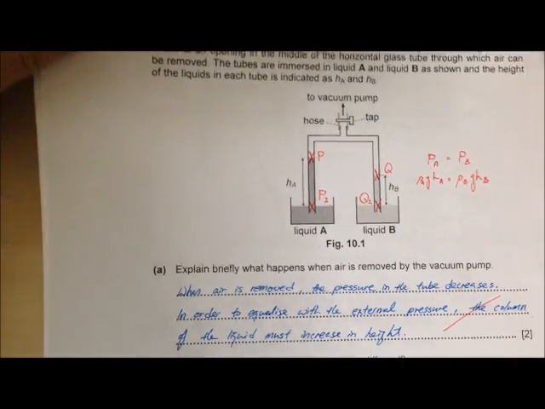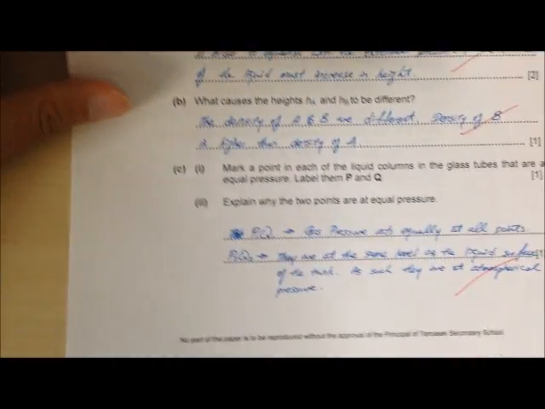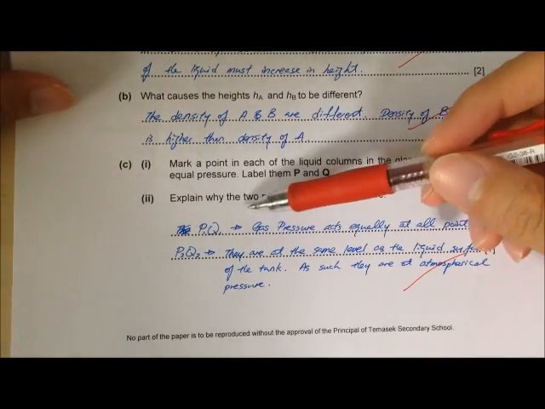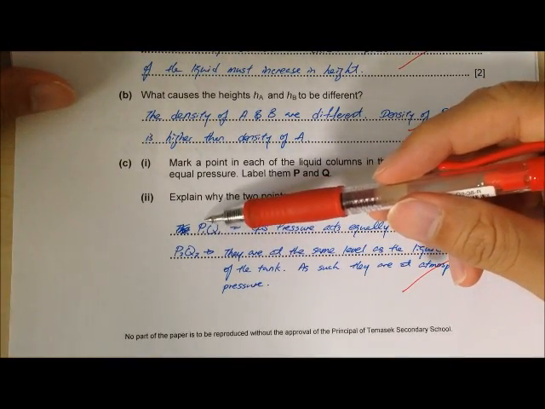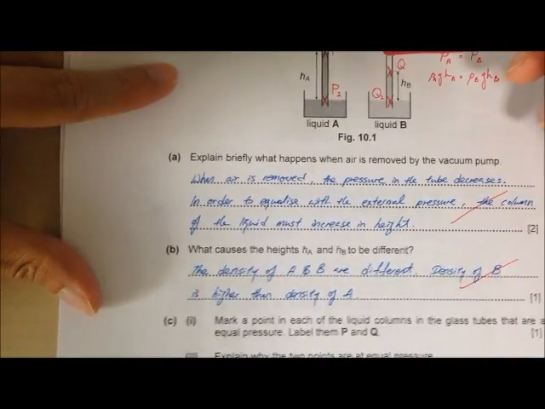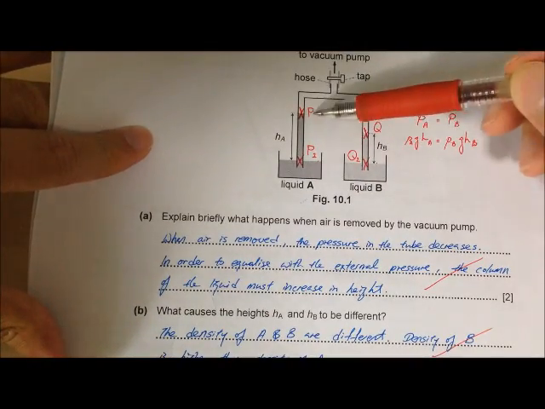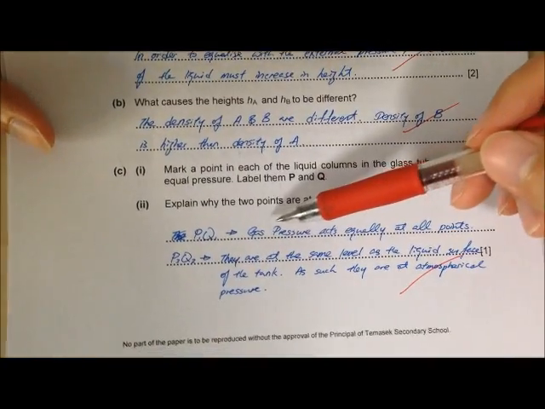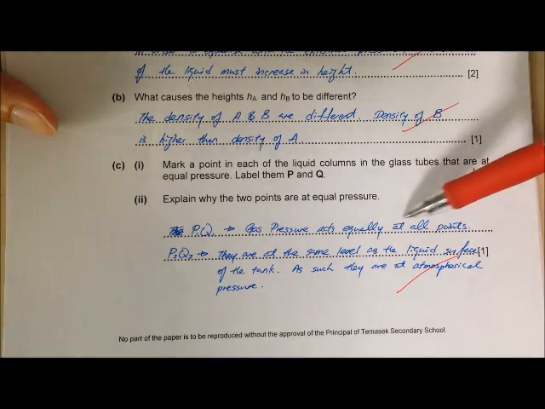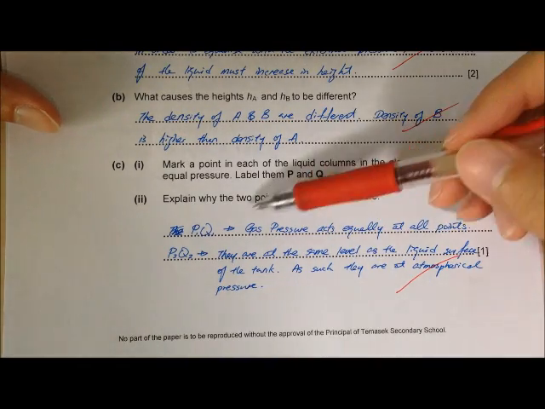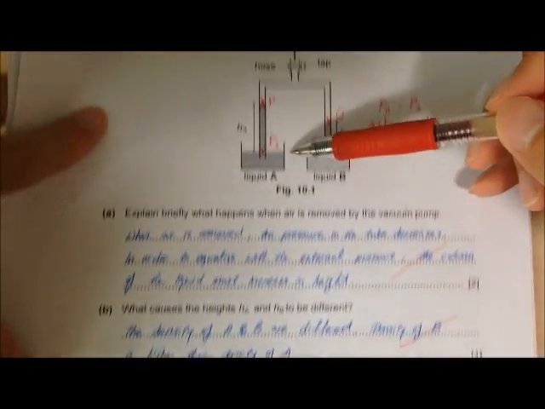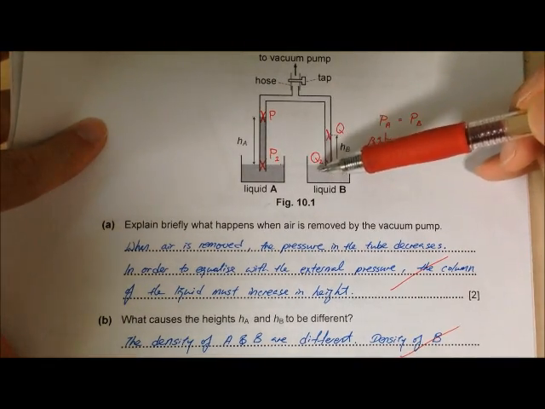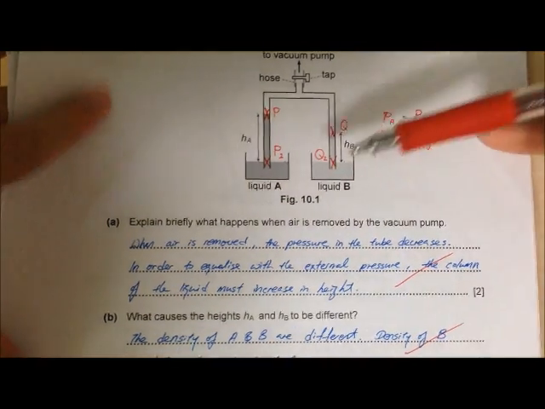So multiple answers for your part C1. Part C2 is like what I said. If you indicated PQ, that means this pair, then the explanation will be that the gas pressure acts equally at all points. If you indicated your P2Q2 pair, then the explanation is a bit longer.